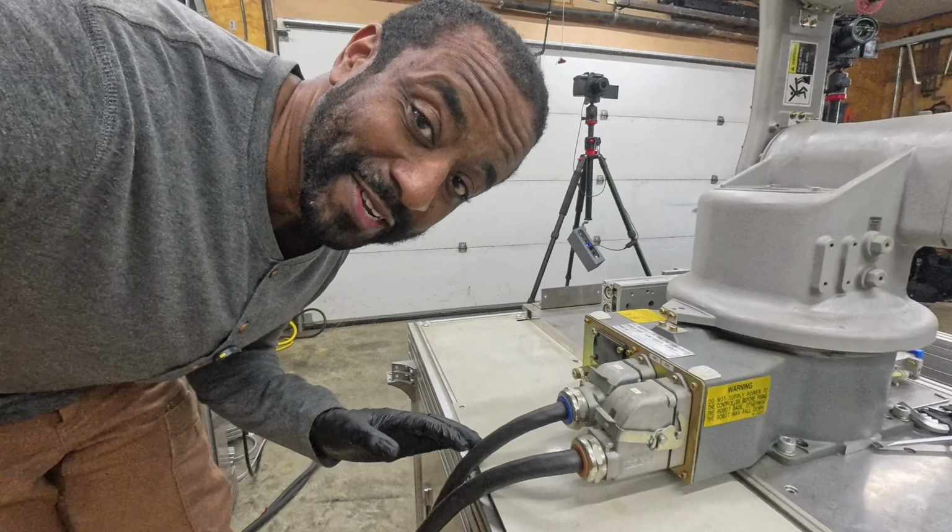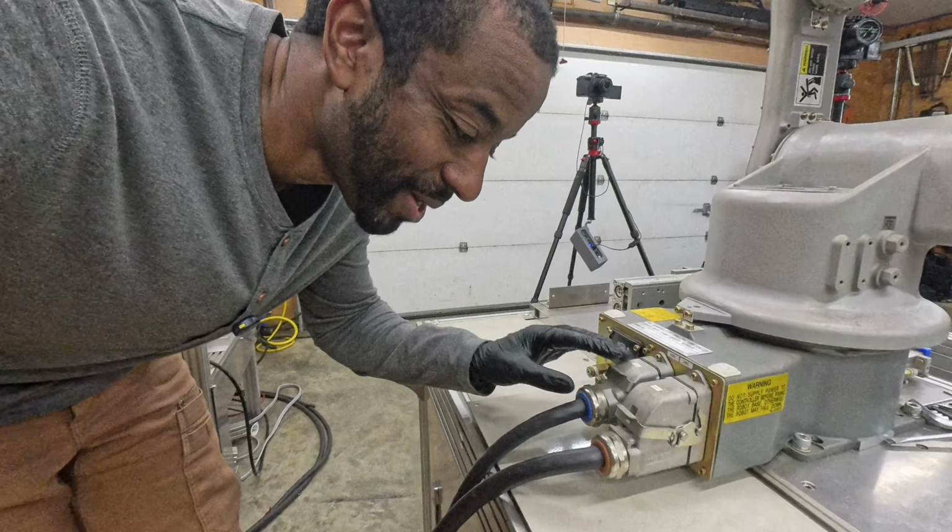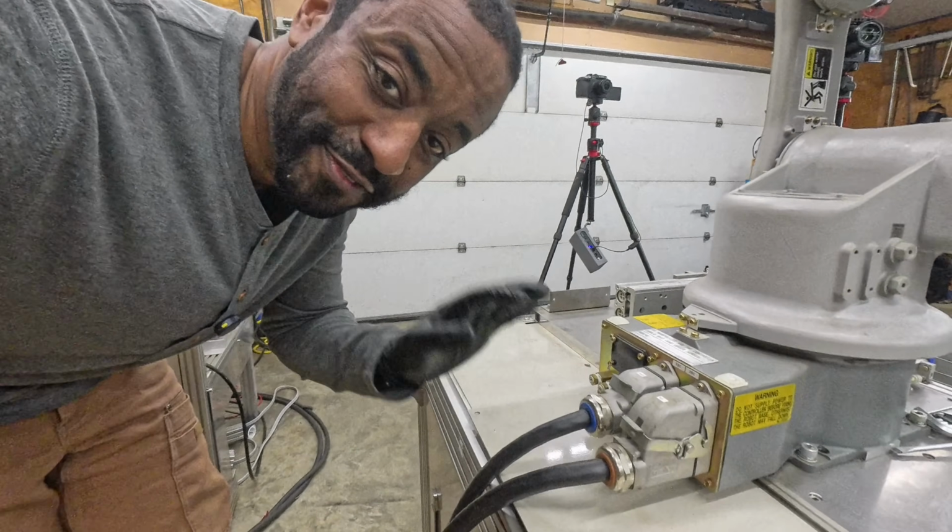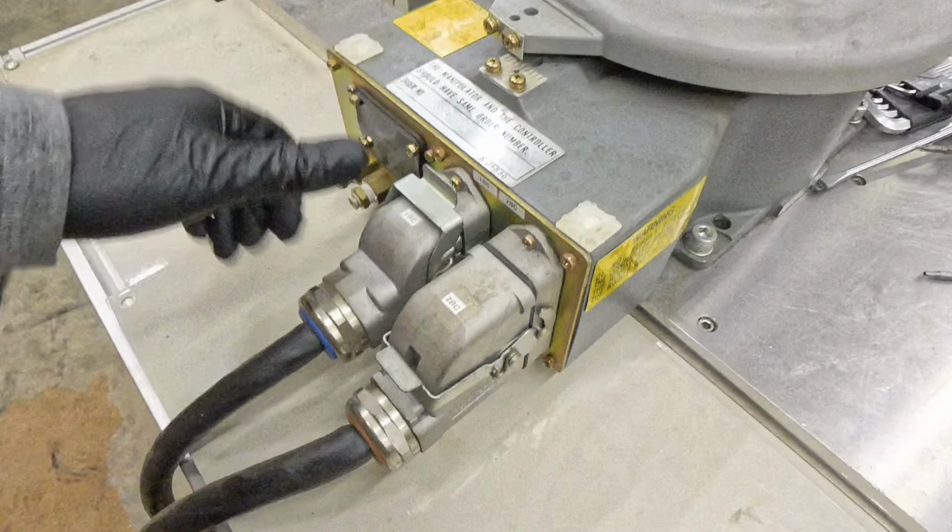Well, hopefully this seems obvious, but we're going to go ahead and disconnect all of our power and control cables before we start removing anything.